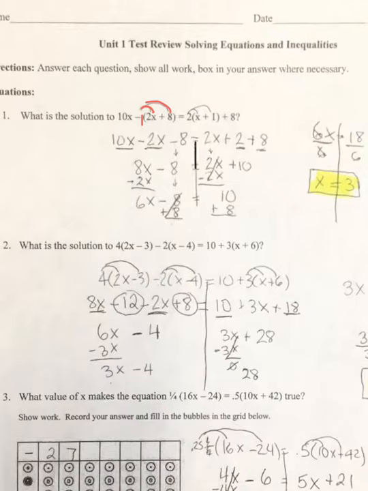On the right side of the line, 2 times x is 2x. 2 times 1 is 2. And then you have a plus 8 over there. Now, we're combining like terms on each side of the line. On the left side, you have a 10x and a minus 2x. 10x minus 2x is 8x. The minus 8 just comes down. On the right, you have 2x plus 2 plus 8. No reason not to combine the 2 and 8. That's just 10.